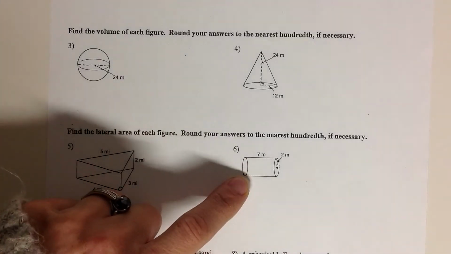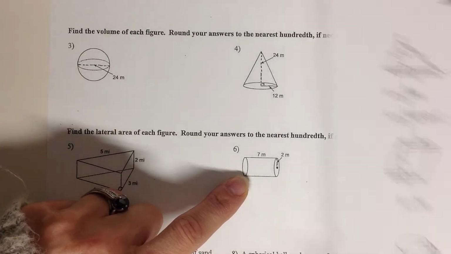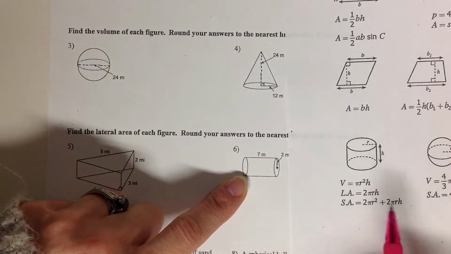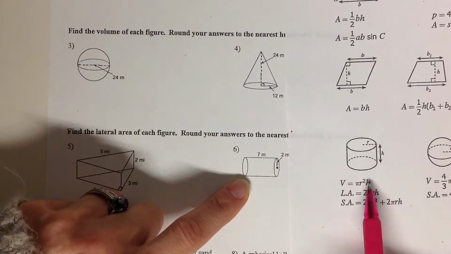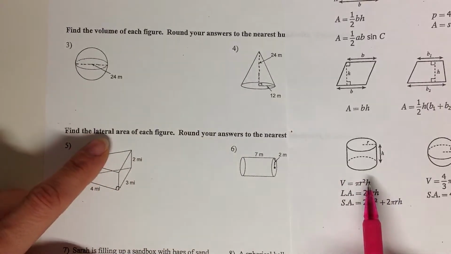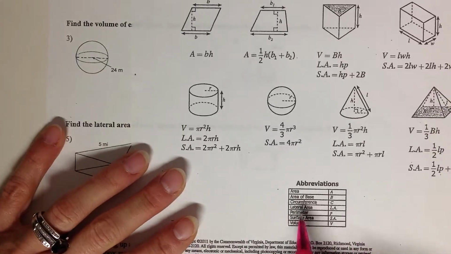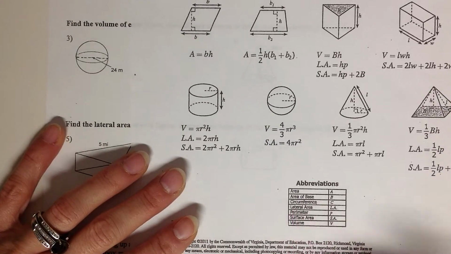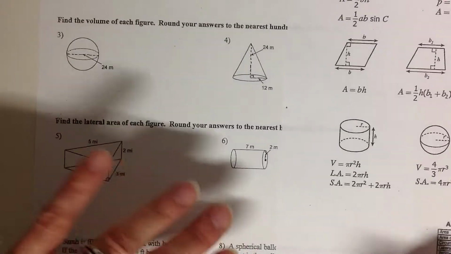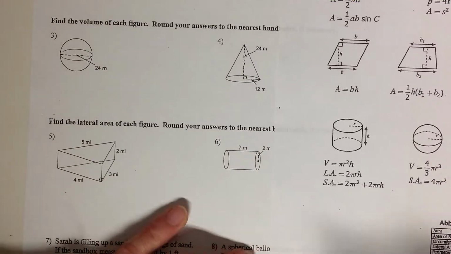This is a cylinder. If I don't know that, it's not going to affect me on this problem because I have a picture. So I go and find the one that looks like my picture. Then I see what I want, lateral area, LA. You have an abbreviation box that helps you with some of these. LA is the lateral area. So I'm going to write down my lateral area formula.